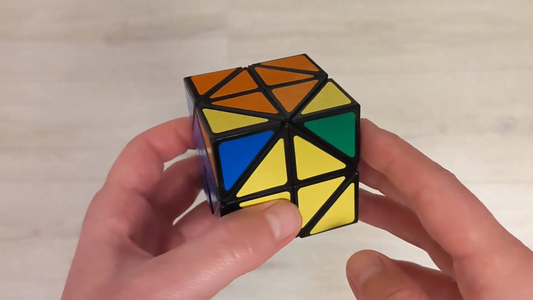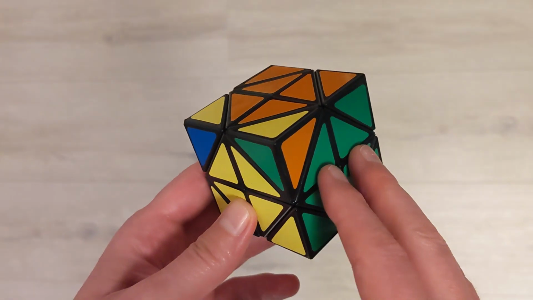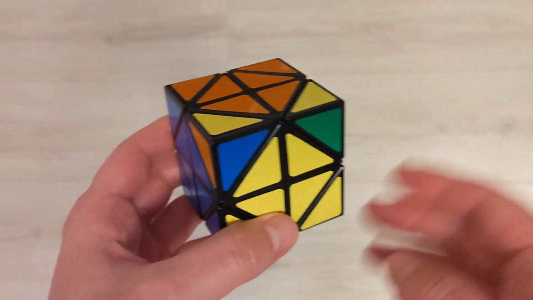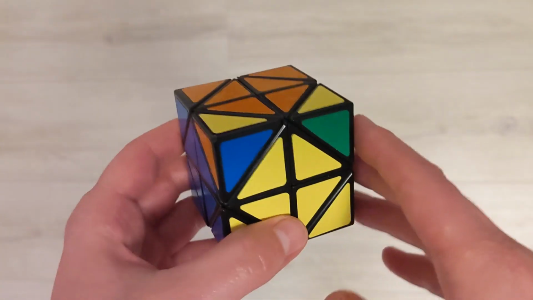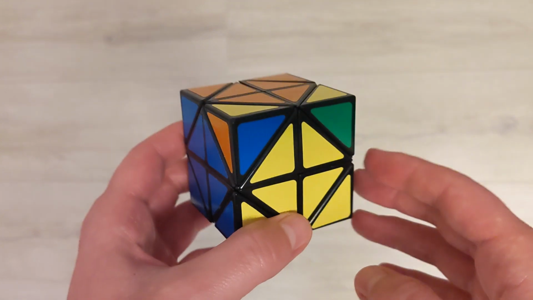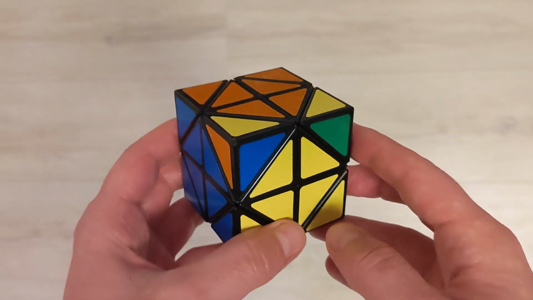Hi there. In this video I want to explain how you can intuitively reorient two corners on a helicopter cube. So it's not about memorizing any algorithm, it's actually really coming up with an algorithm. And I really like this to really understand what is happening and not just executing some random sequence of moves.